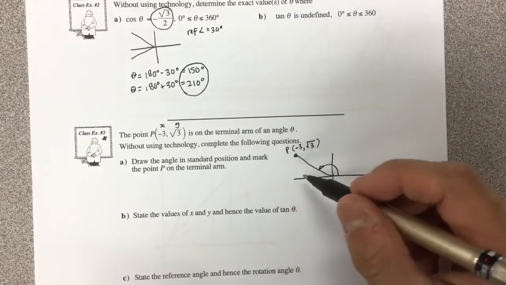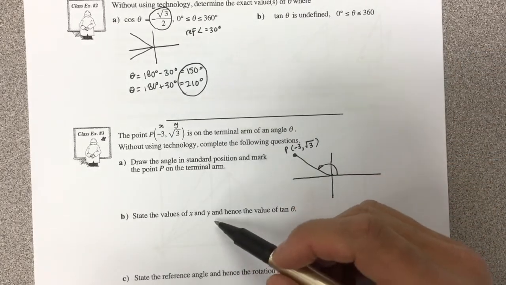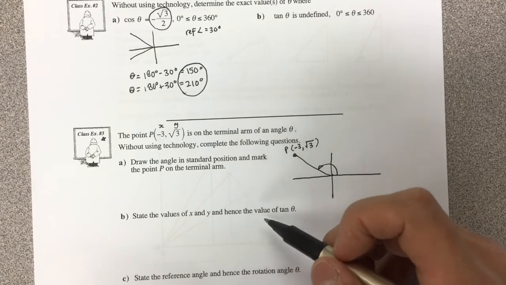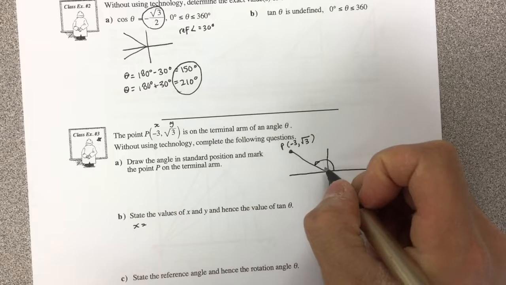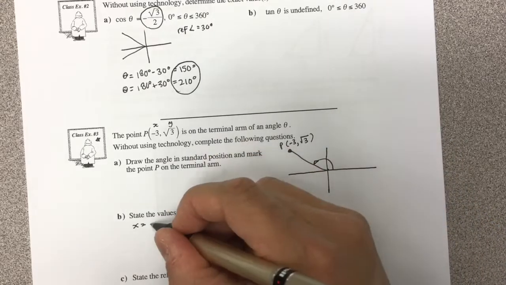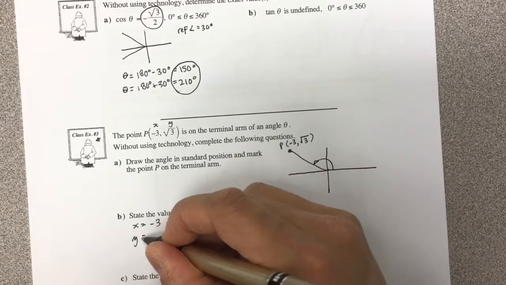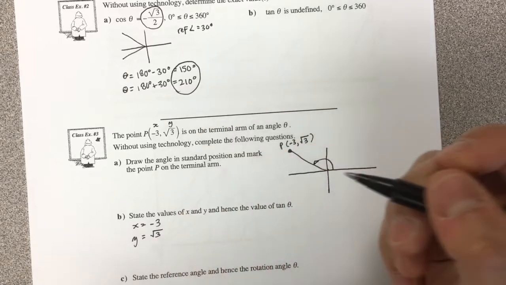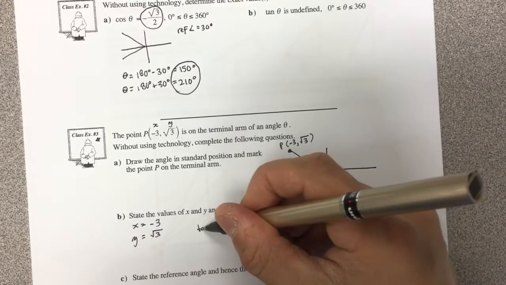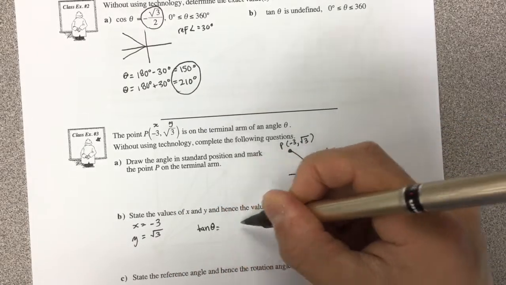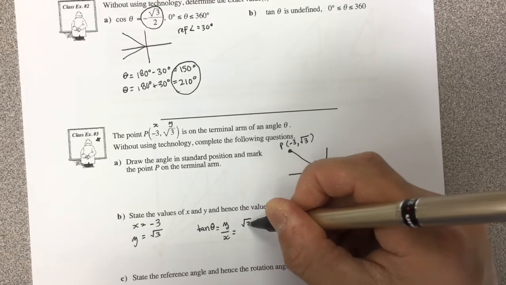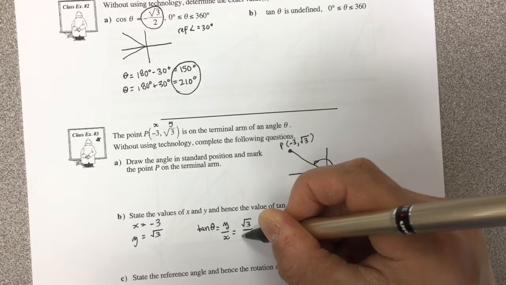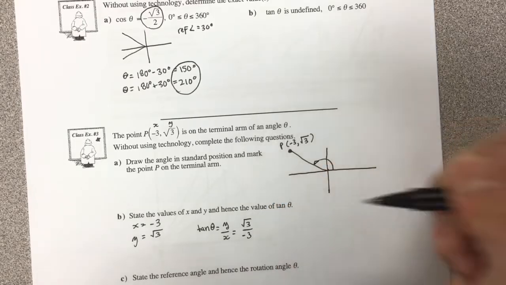So that's part A. Part B, we want to state the values of x and y and the value of tan theta. So my value of x, as we mentioned earlier, is -3. The value of y is square root of 3. If I'm looking for tan theta, that's equal to y divided by x, or √3 divided by -3.